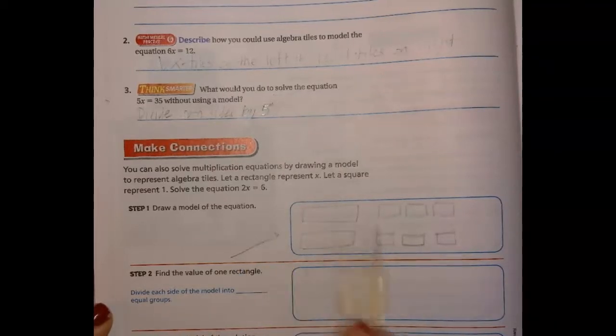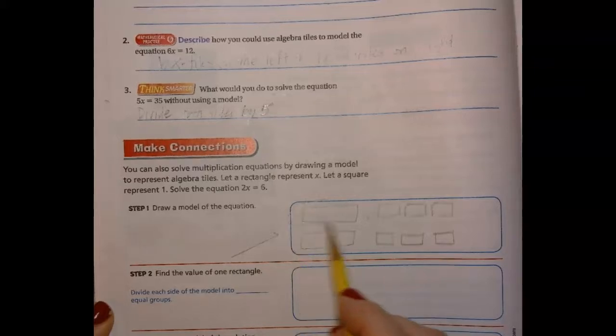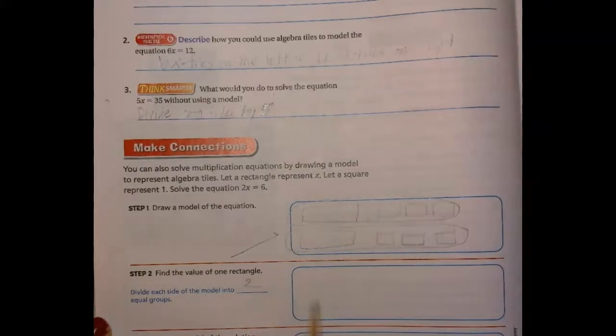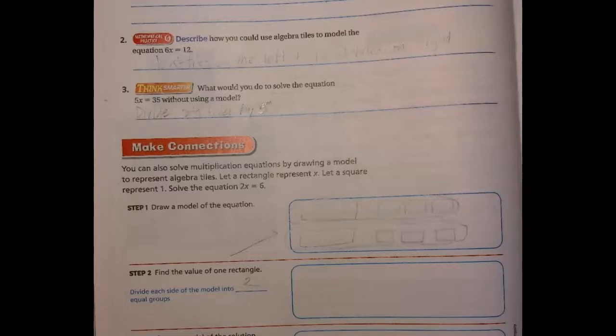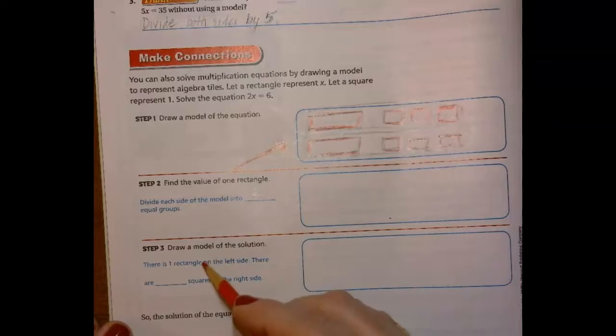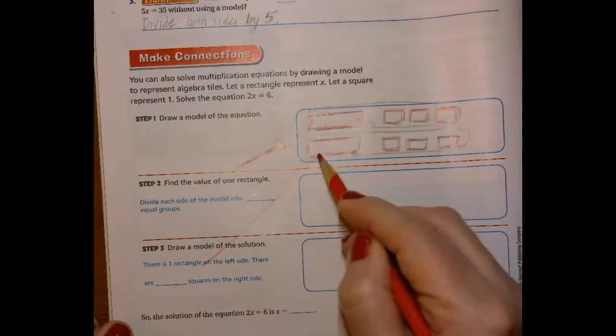So we'll come up here, we'll divide this by 2, and we'll see that, so if you can see through the glare, when we draw a model of the solution, we can find it right here.